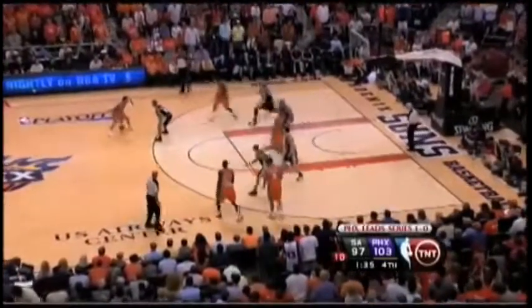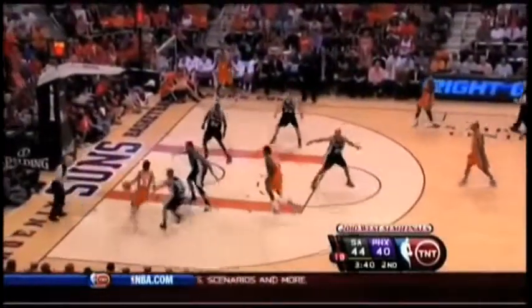First, Nash is a nightmare to defend when he's driving along the baseline. Here he kisses the ball off the glass at close range. Take away the baseline, you say? Well, then Nash will burn you with his left-handed sling pass.